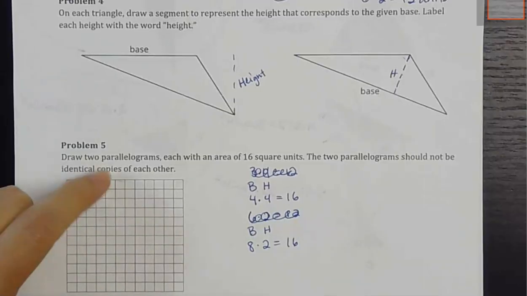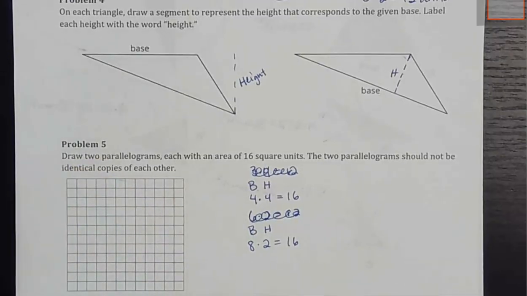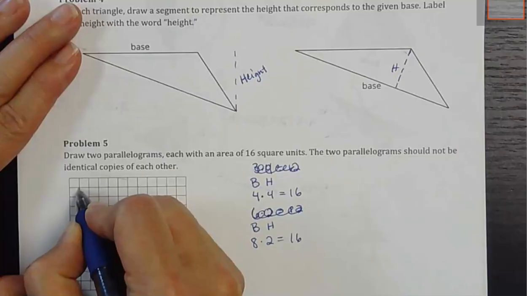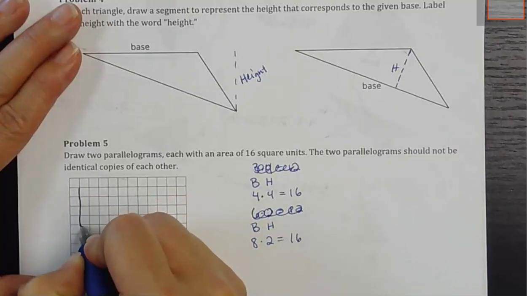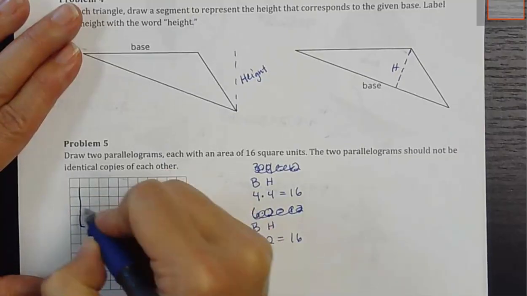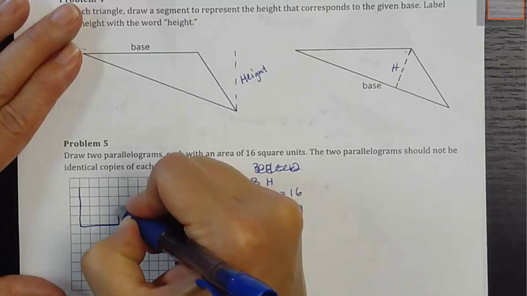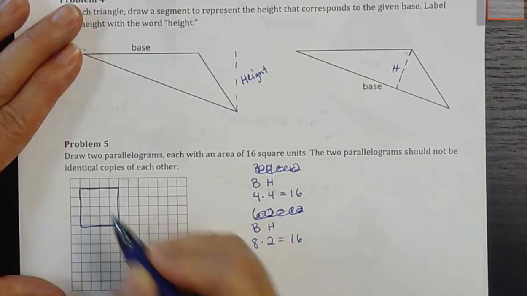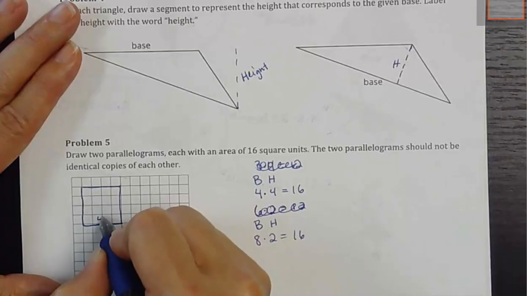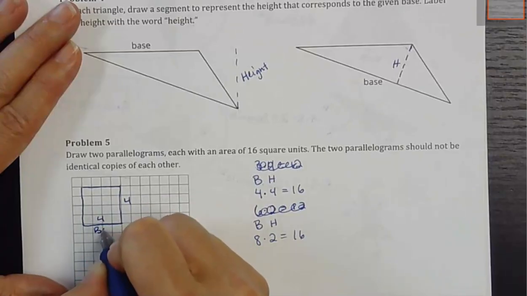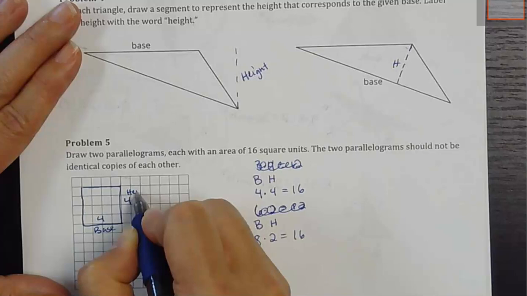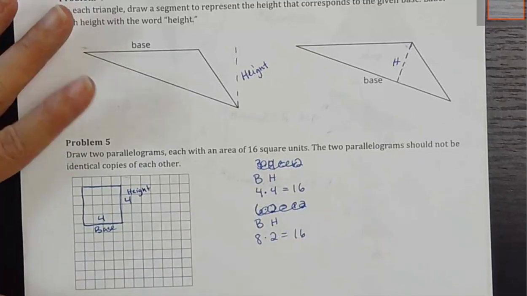So, it doesn't say here that I can't use a rectangle. So, I'm going to use a rectangle for this one. Actually, a square. 1, 2, 3, 4. 1, 2, 3, 4. So, there I've got my base and my height. Finish that up. This would be a parallelogram labeled base, height of 4, would be an area of 16.